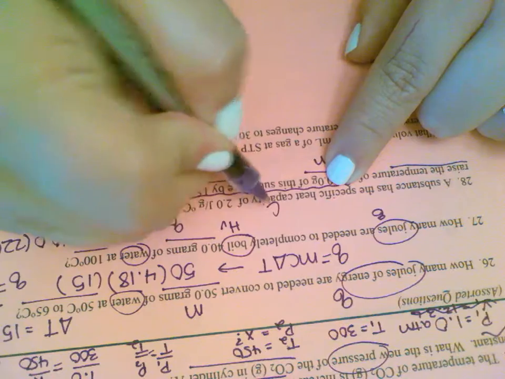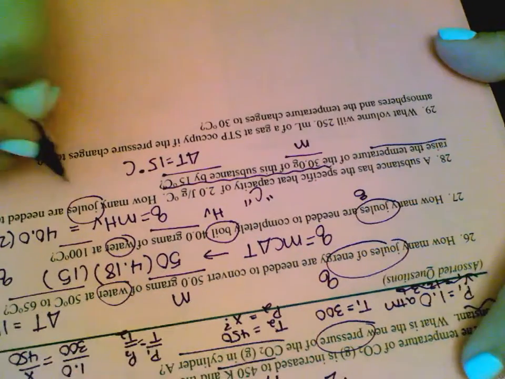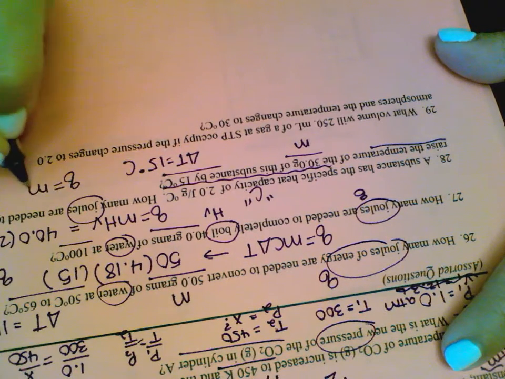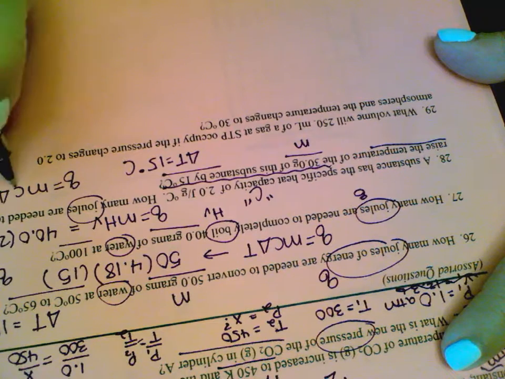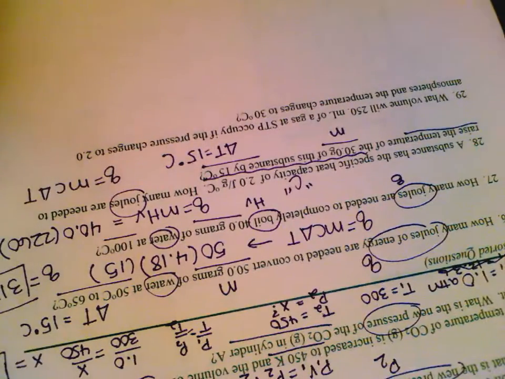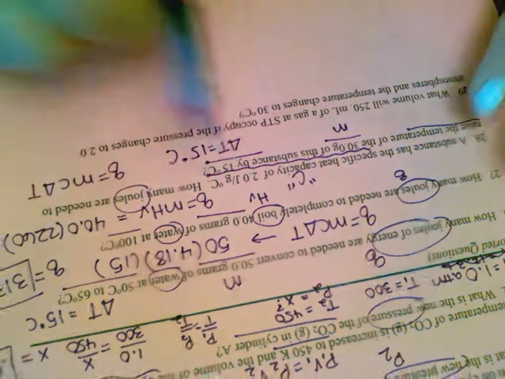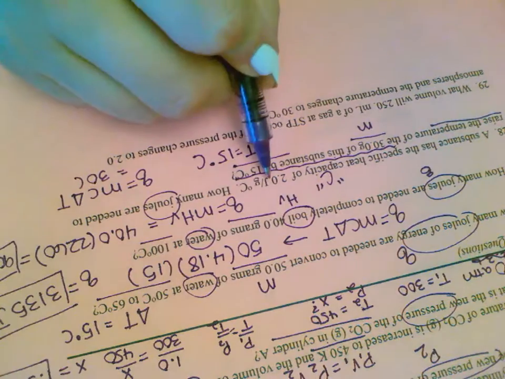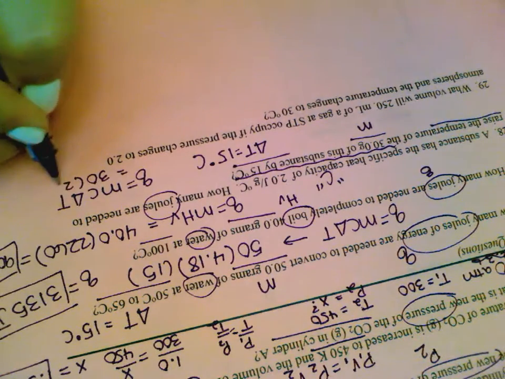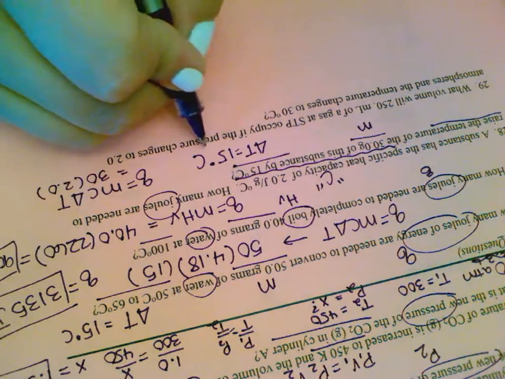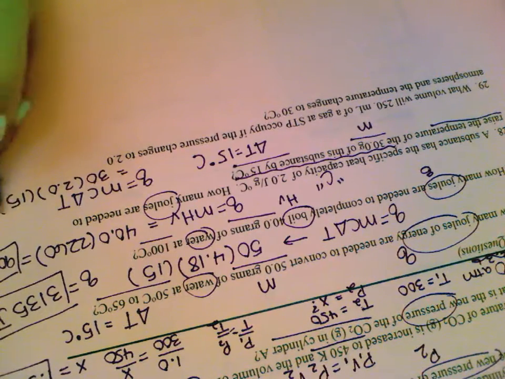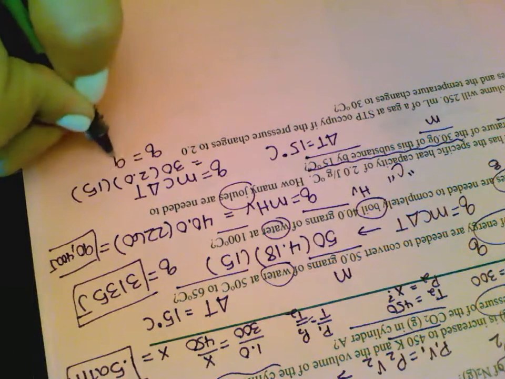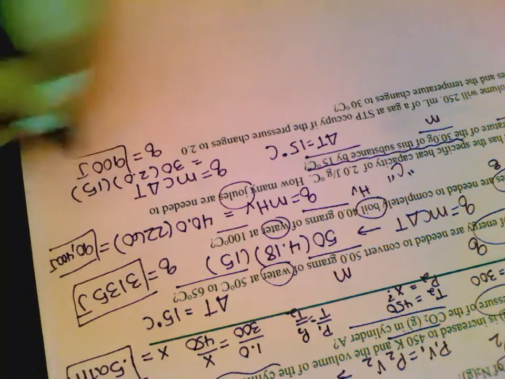That's C. So they give me enough to use Q equals MC delta T. It's just this time I'm not going to use 4.18 because it's not water. They didn't tell me water at all, so I'm going to use what they gave me. So mass was 30, specific heat was 2, and change in temperature was 15. So that's going to give me Q equals 900 joules.